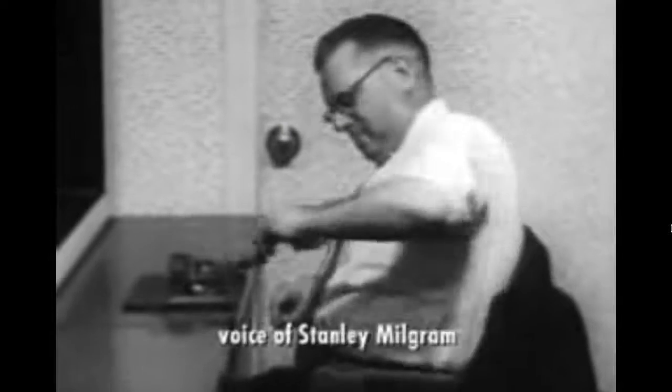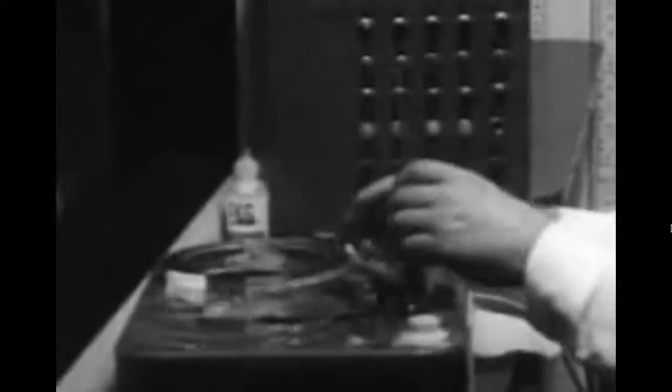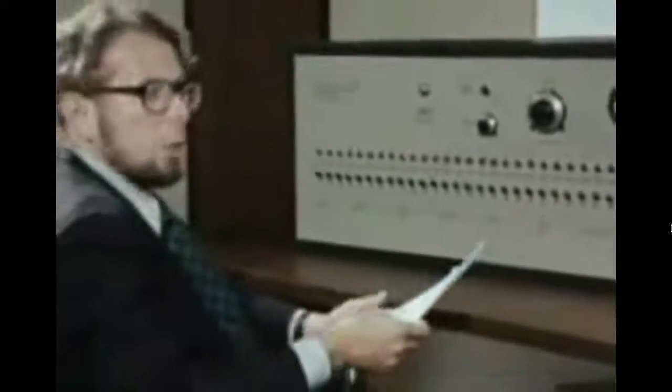But the experiment was rigged. The victim was an accomplice of the experiment. The victim, according to plan, provided many wrong answers. His verbal responses were standardized on tape, and each protest was coordinated to a particular voltage level on the shock generator. Now, as teacher, you were seated in front of this impressive-looking instrument, the shock generator.